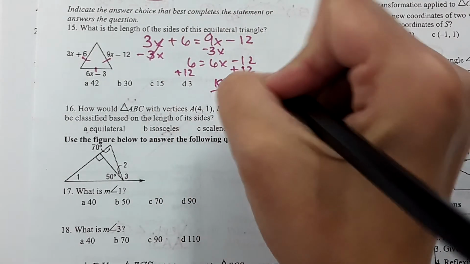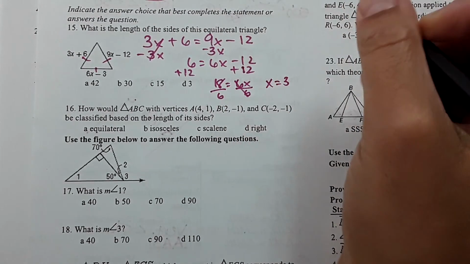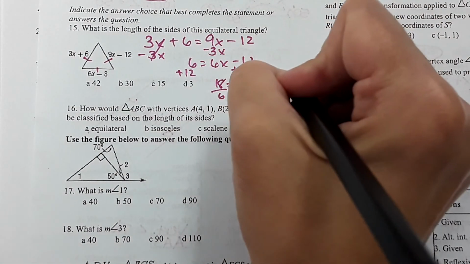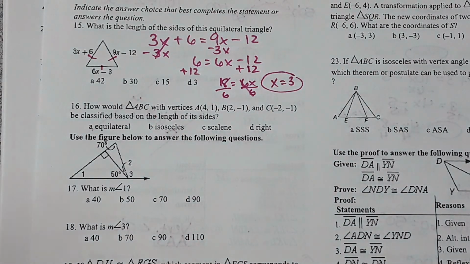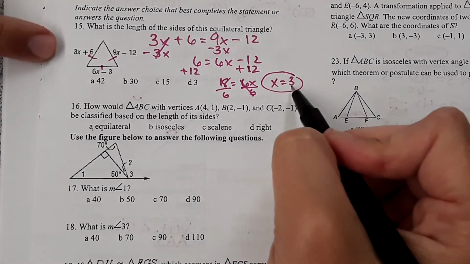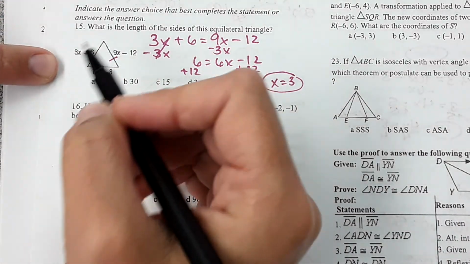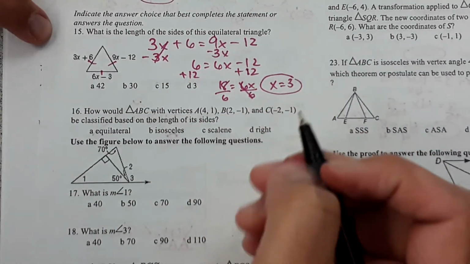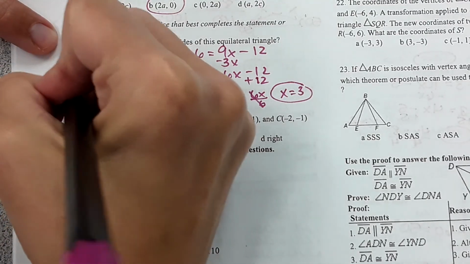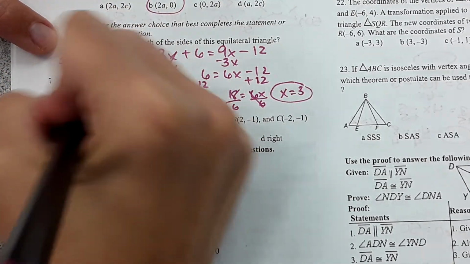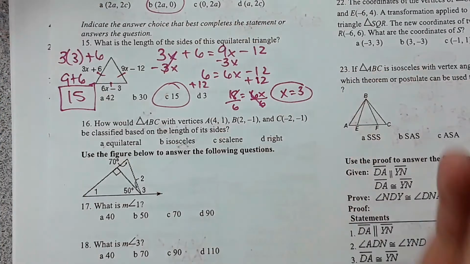Correct, but that's not the correct answer, though. Don't get tricked. I've gotten tricked already today. So I got x equals 3, and I was like, yes, I got it, and I circled D, but that's not the final answer. What is the length of the sides? So now that we have x equals 3, we have to plug that into the expression to find the length of one of the sides. And they're all the same, so once you have one, 9 plus 6, which is 15. So your actual answer is 15.